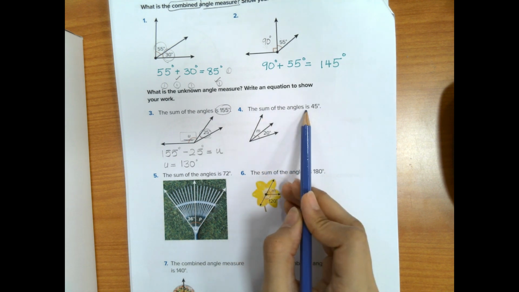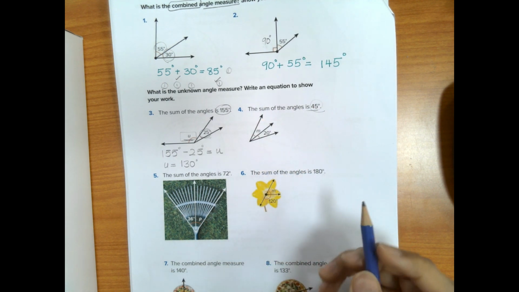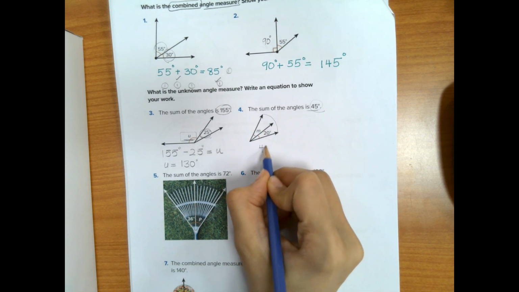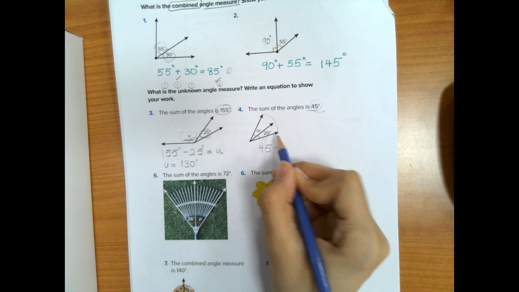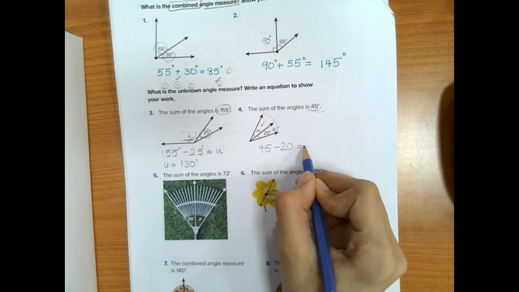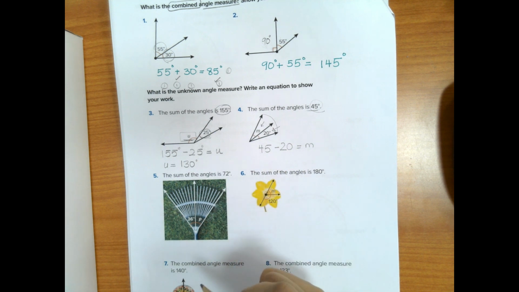20, 40. The sum is 45. Come on Fatima, would you like to try? Yes. The sum is 45, minus the given 20 equals the unknown m. 45 minus 20.